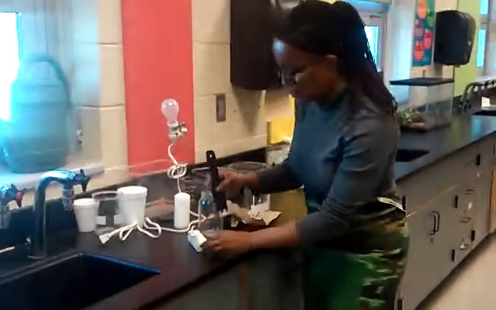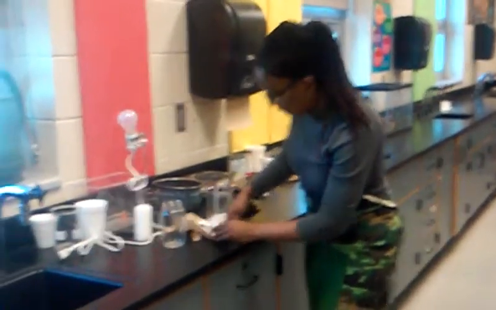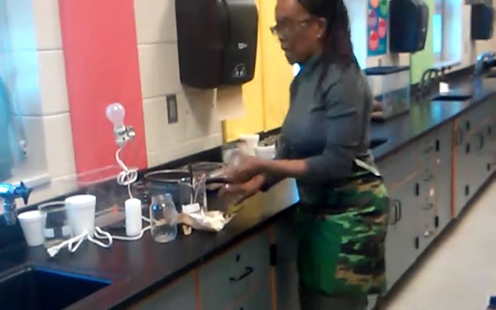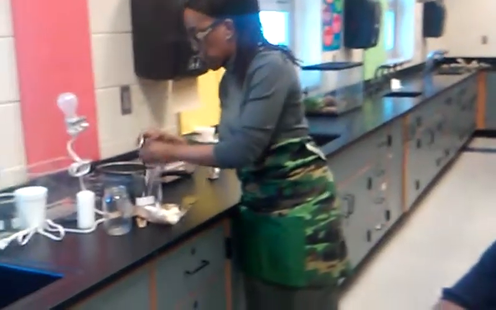So the next thing, class, I am going to do is I am going to take a small pat of butter and I am going to put it over here just so I don't mess up the desk. And I am going to take a small pat of butter and I am going to put it on each one of the objects. So I'm putting the same amount on each object and I'm putting it at the same height. So the first one I'm going to put it on is the chopstick.